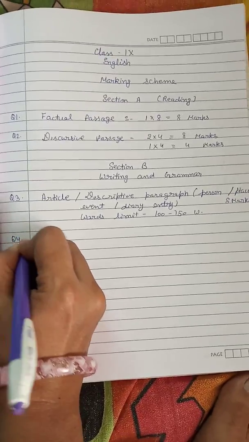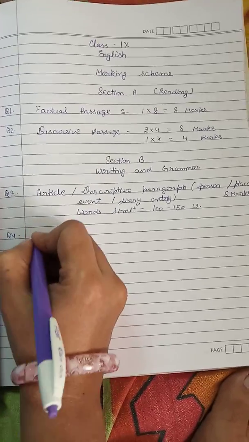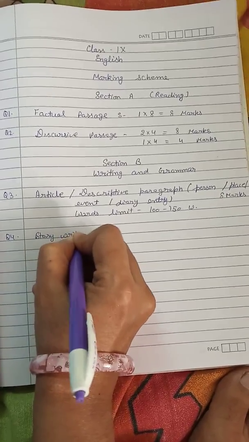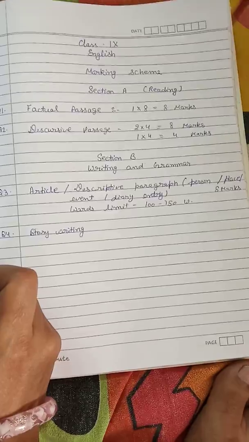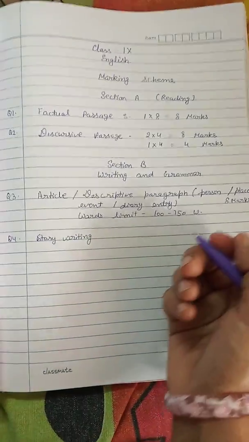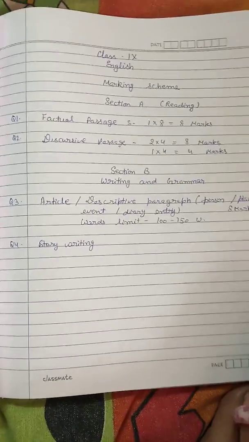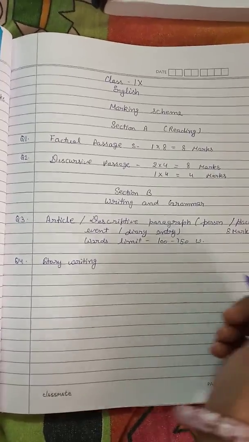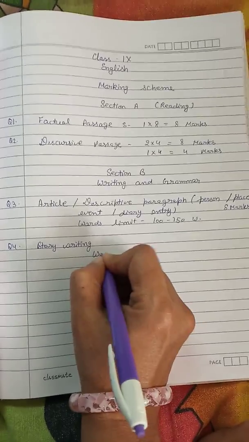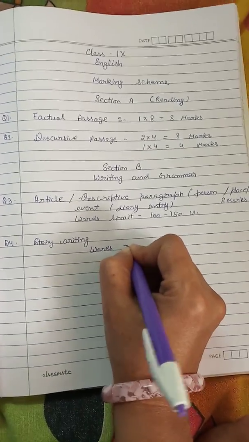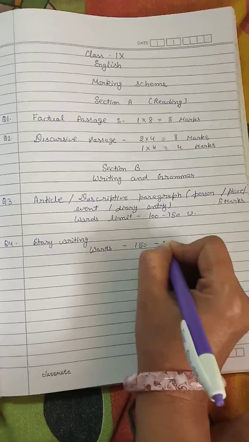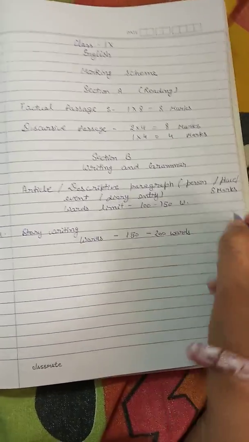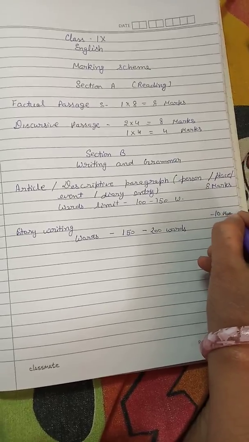Next question is your story writing, where you have to write a story. And as you know, you have to write the story in past tense only. Again, the word limit is 150 to 200 words. And the question is of 10 marks.